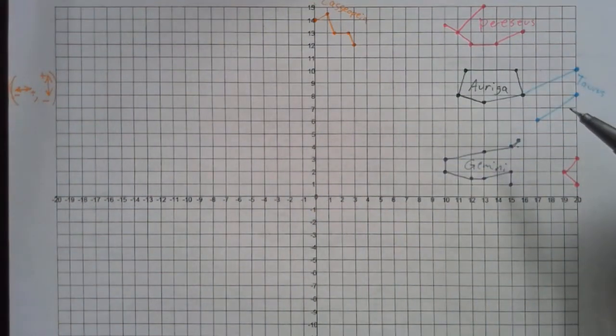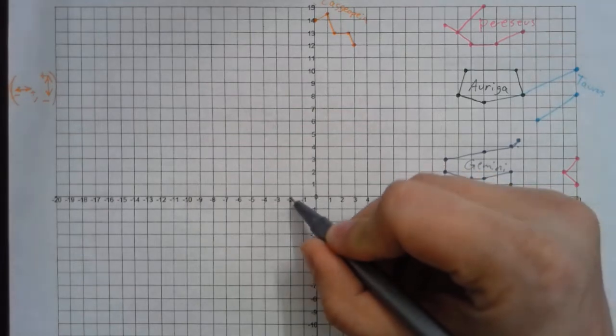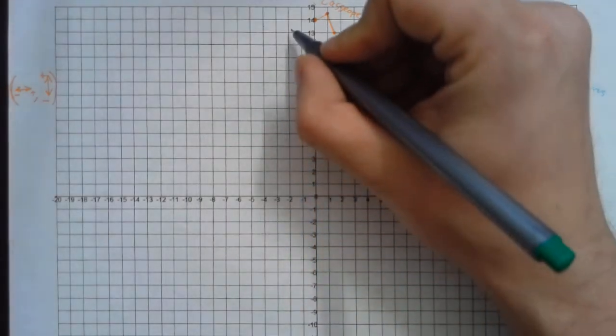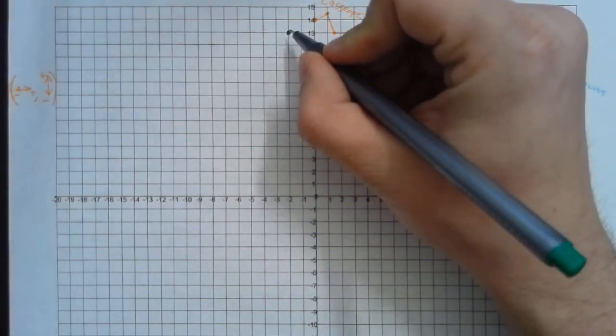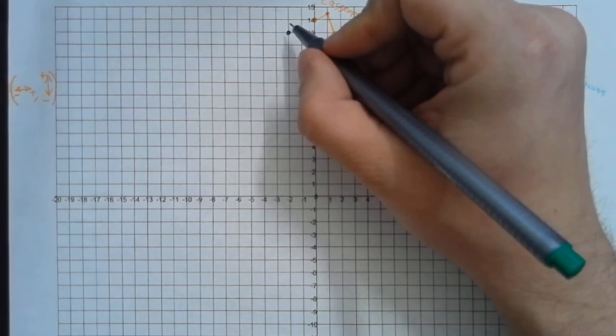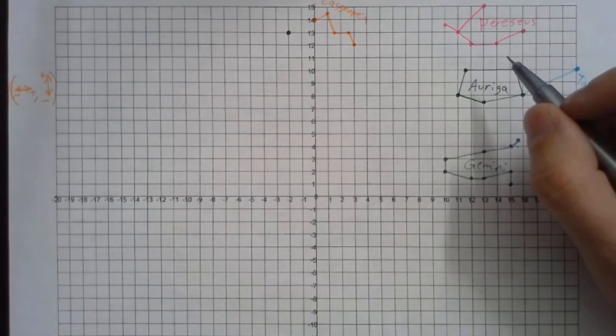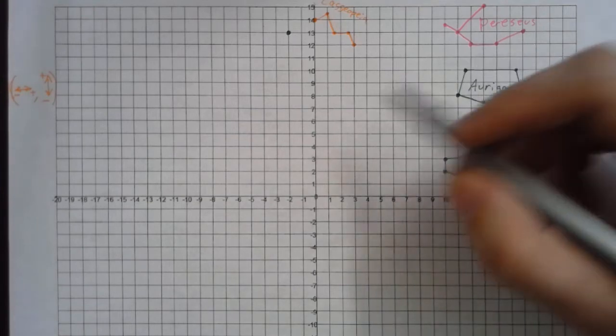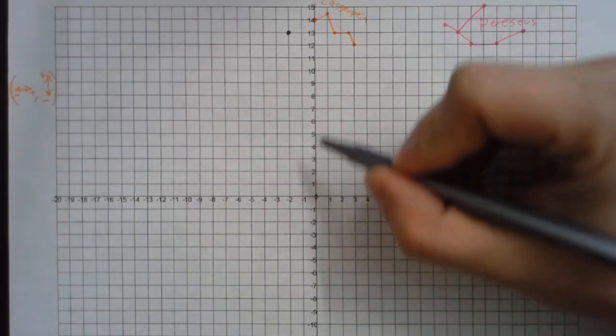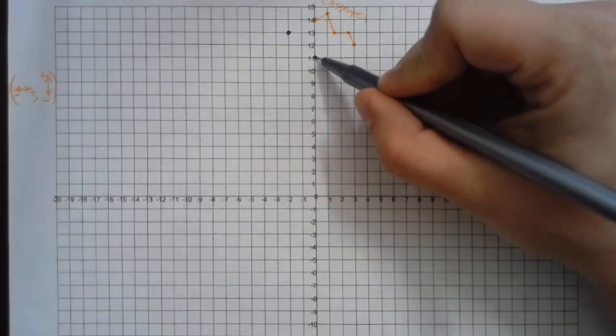The first coordinate is at -2, 13. So we go -2 and then 13. Right here. Okay? After that is going to be 0, 11. So 0 for the first number, 11 for the second number would be right here.